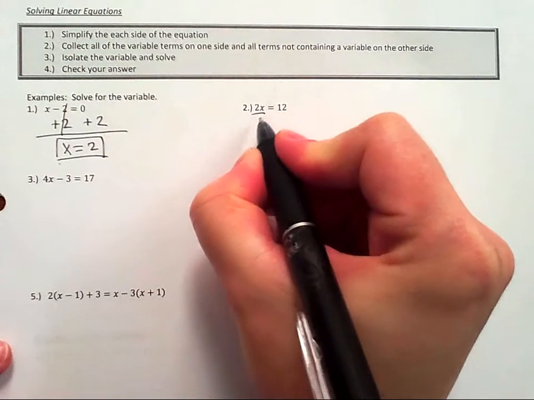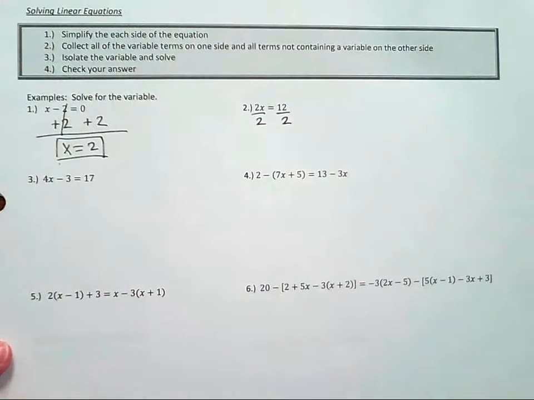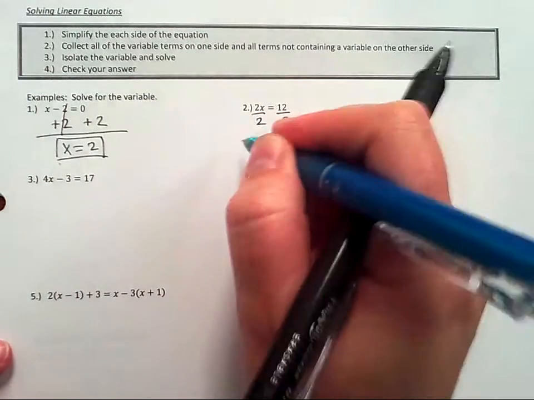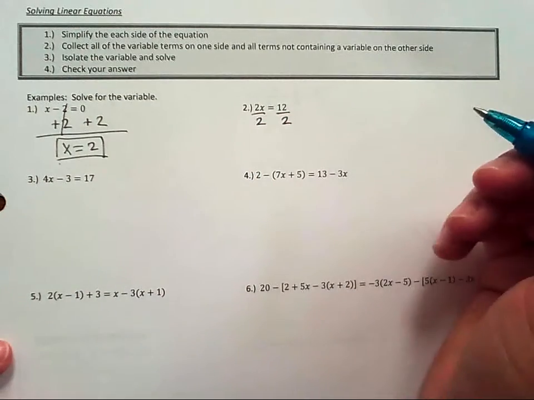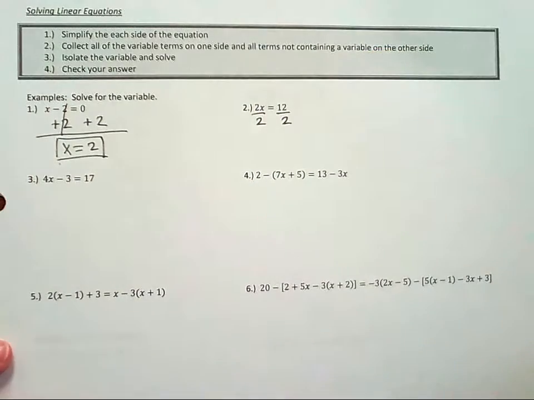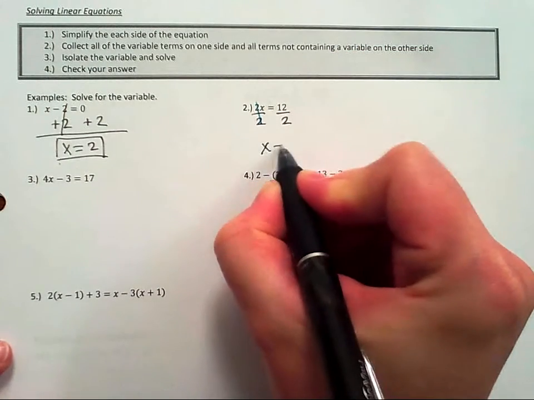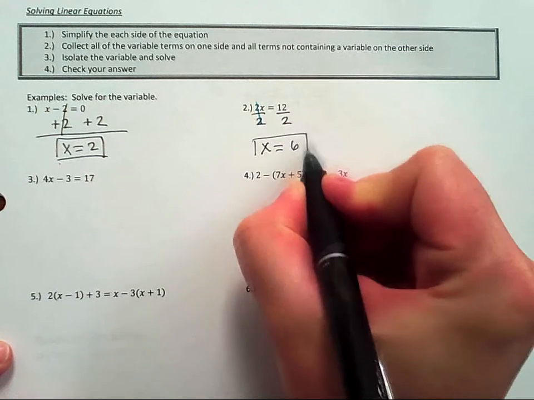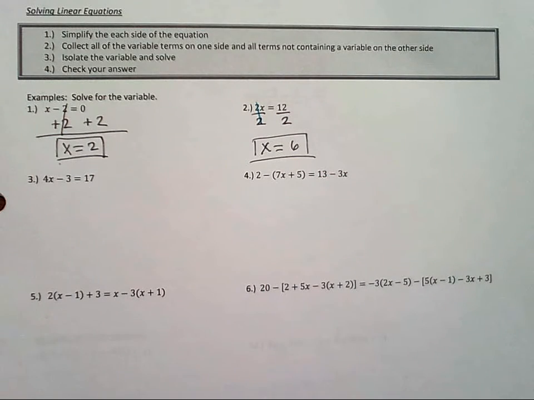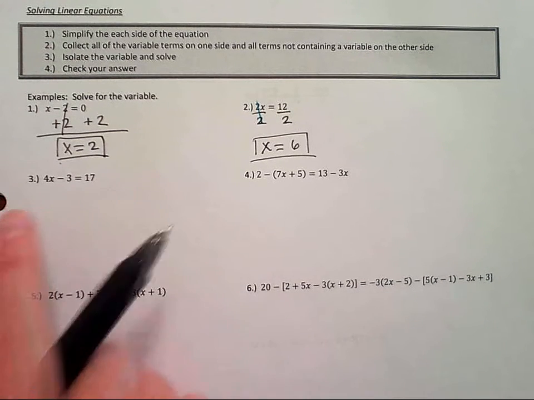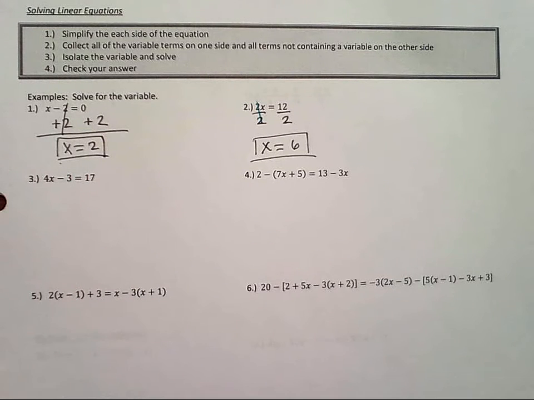So if I divide both sides by 2, I have to do it to both sides in order for it to be okay. The reason I want to do it is because 2 over 2 equals 1. So I get x equals 6. And I can go back in and check my work. Step 4 is check.